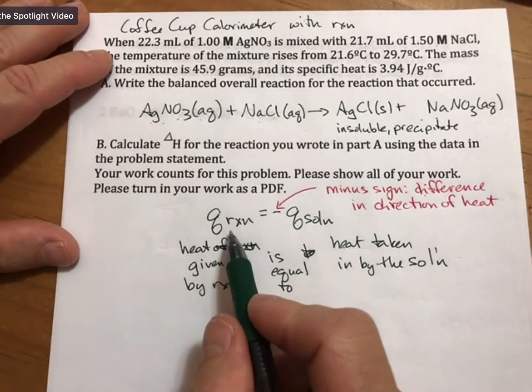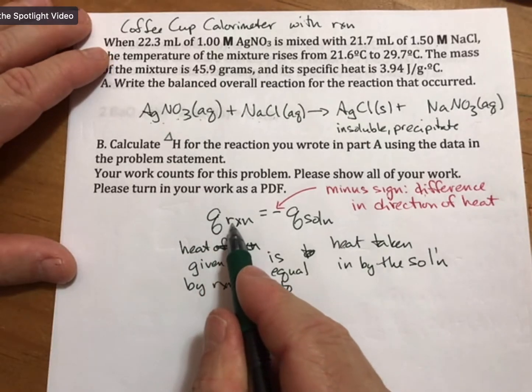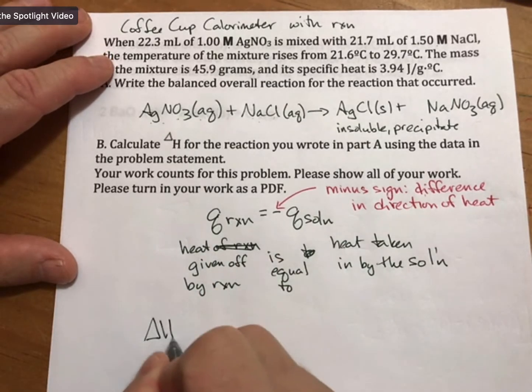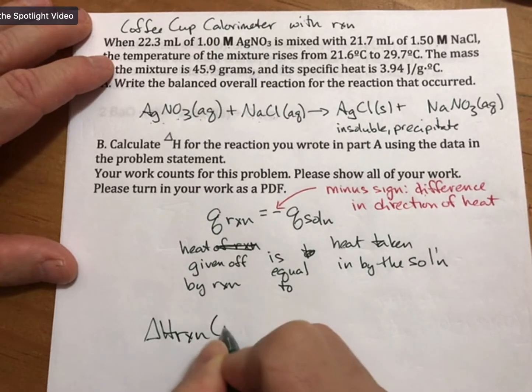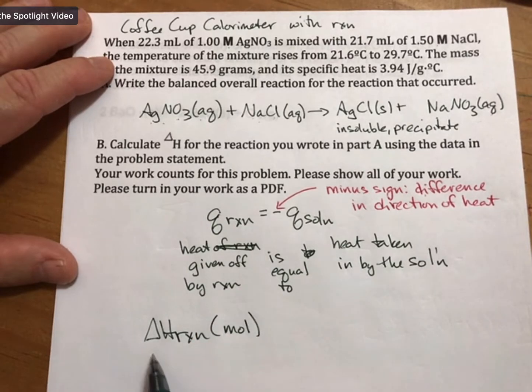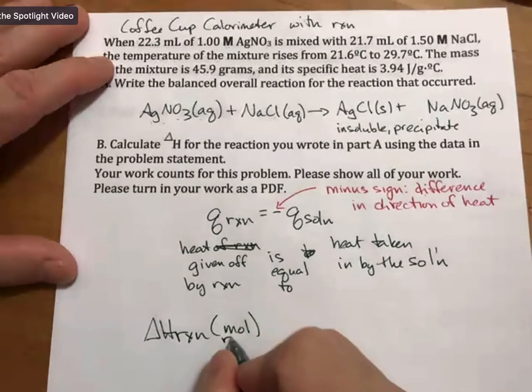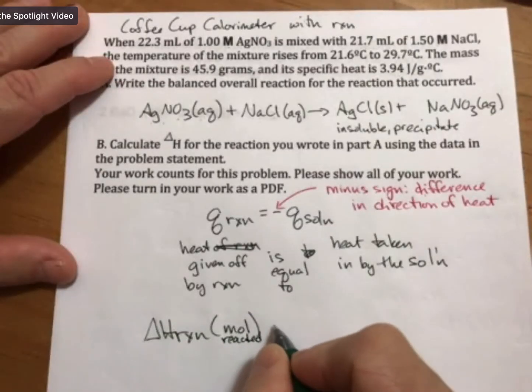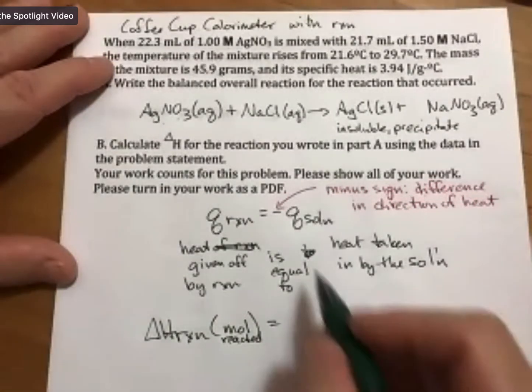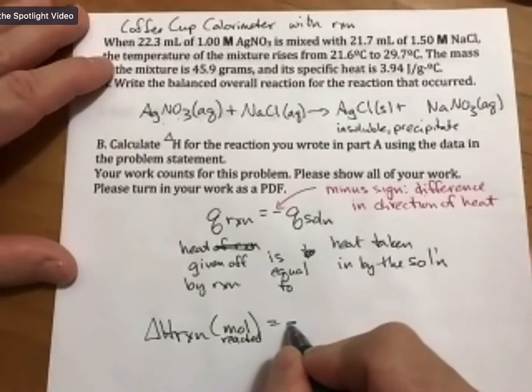So from the lecture outline, Q sub reaction equals delta H reaction times moles reacted. So there's my minus sign.